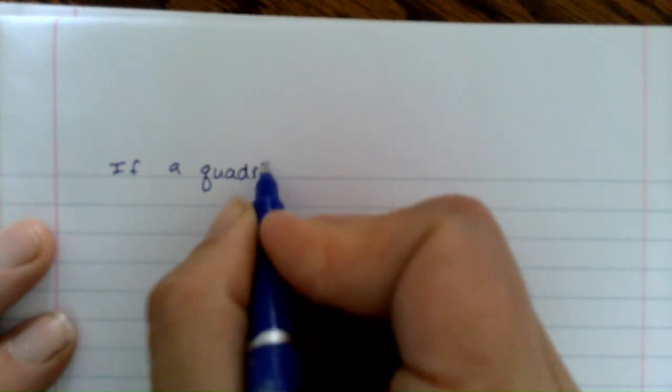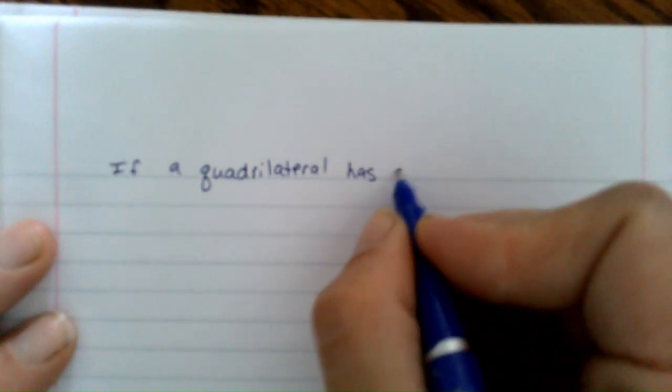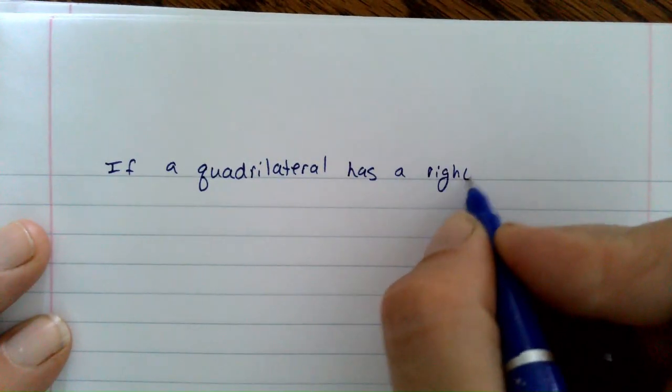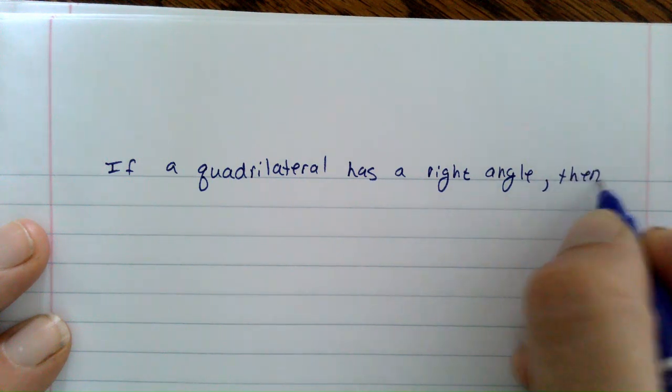Maybe it was just a condition for that day. Okay. If a quadrilateral has a right angle, then it is a rectangle.